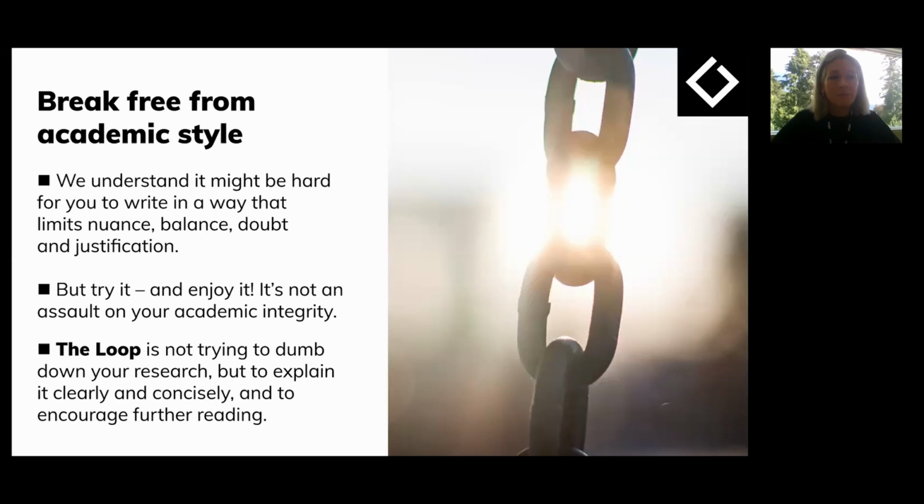We understand it might be hard for you to write in a way that limits nuance, balance, doubt, and justification, but try it and enjoy it. It's not an assault on your academic integrity. The Loop is not trying to dumb down your research, but to explain it clearly and concisely, and to encourage further reading.